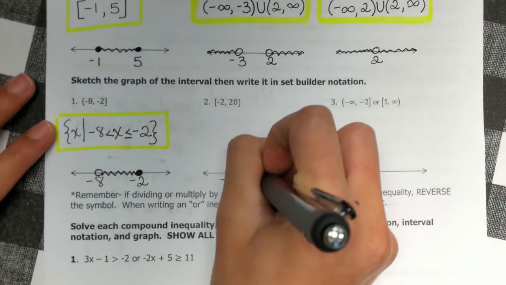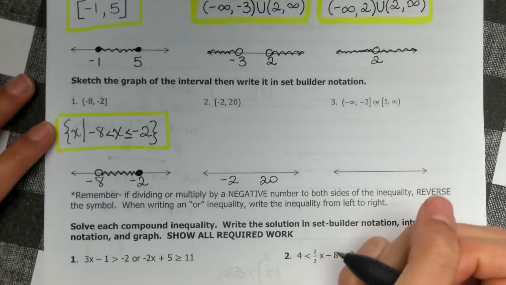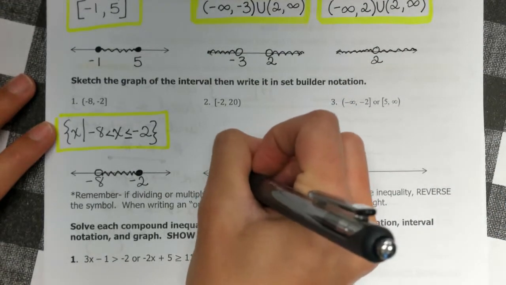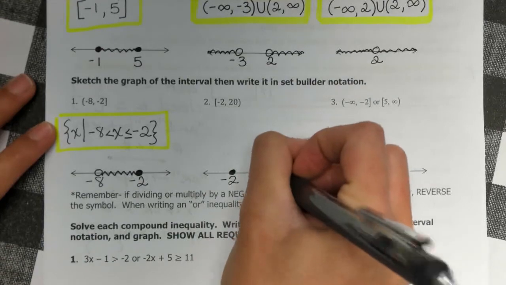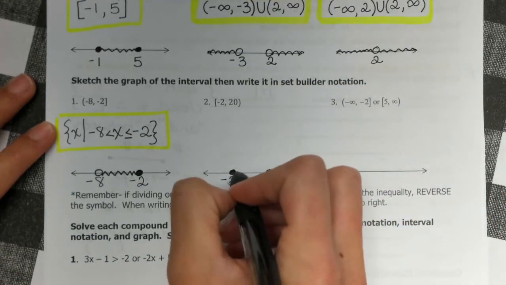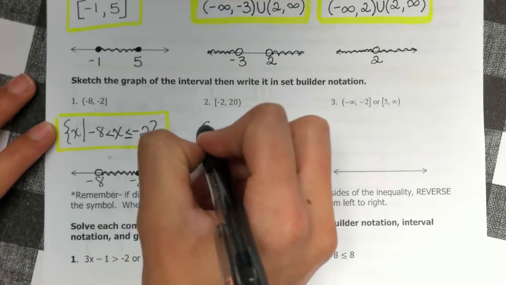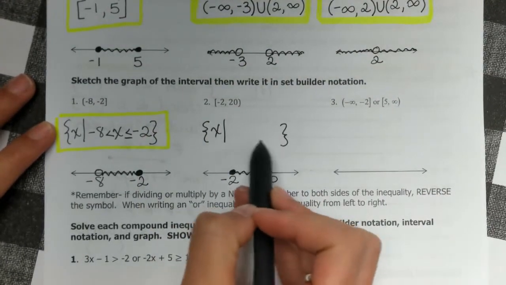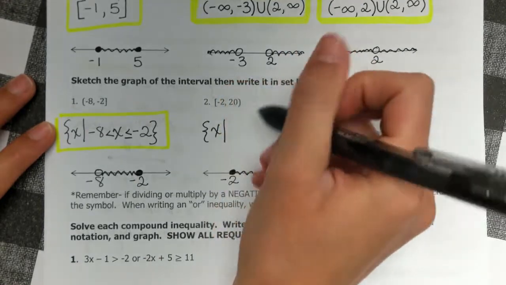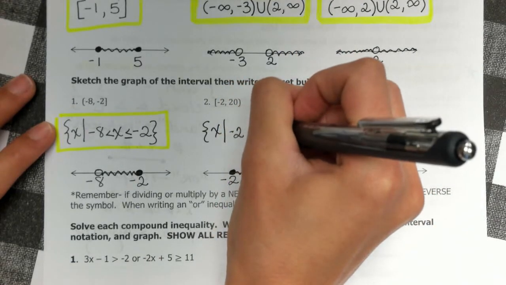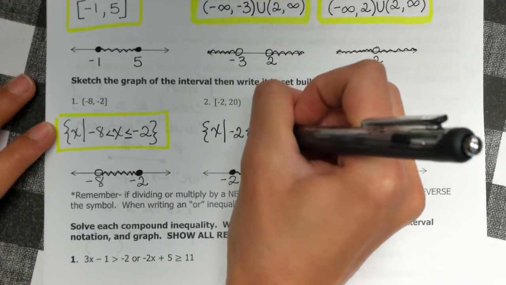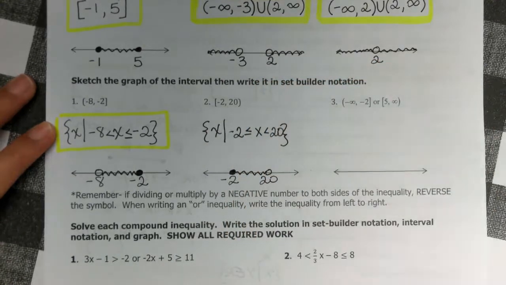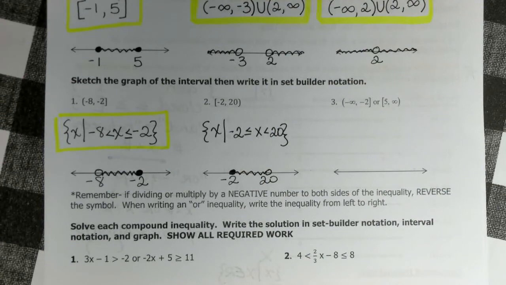I can plot my -2 and 20 on my number line. What should -2 have? And 20? Shaded in the middle. So what do I put here? Very good. Are we good with that?